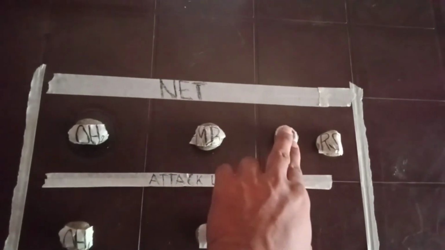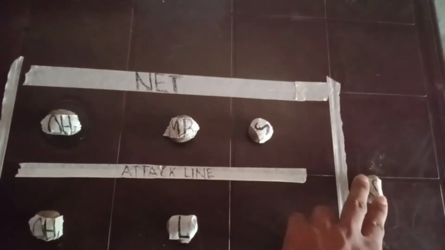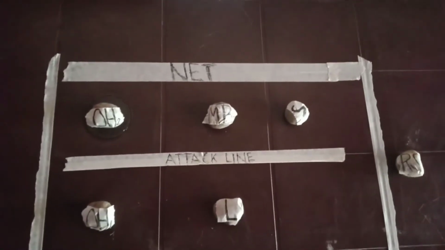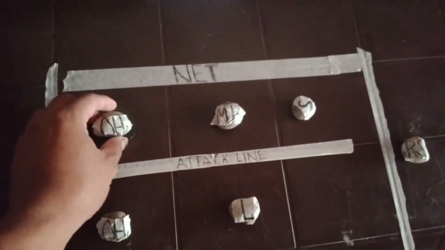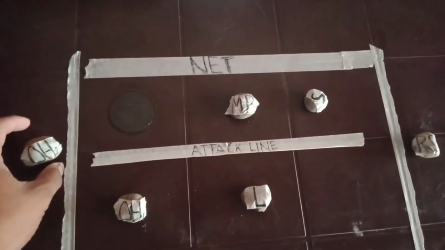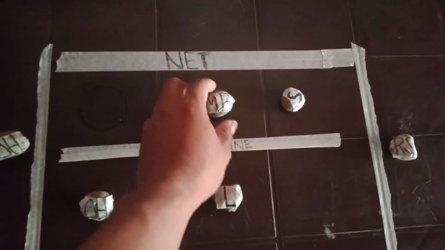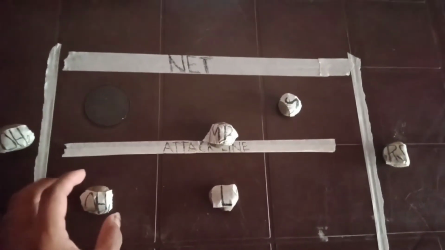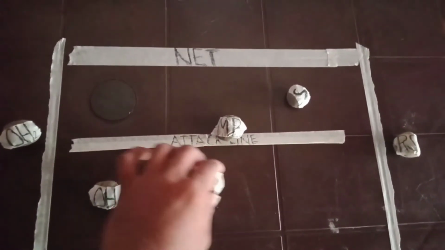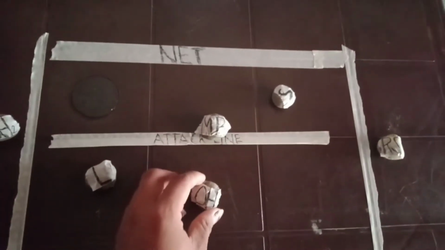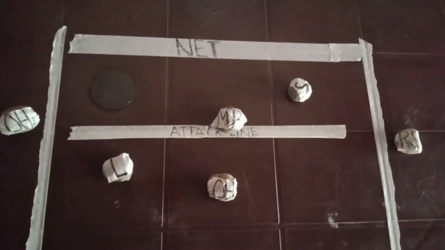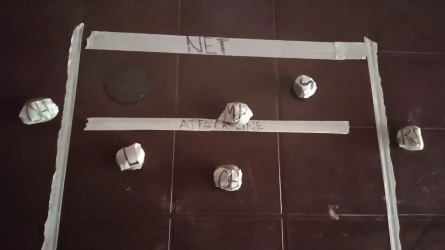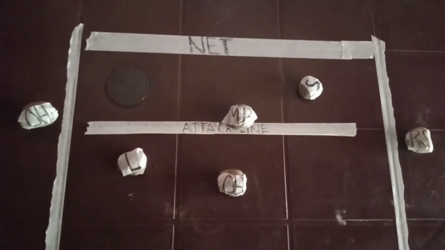Then the right side hitter will move outside the court to prepare for an attack. Then the open hitter will go to this side, and the middle blocker will move backward, and these two can actually switch, exchange position. So this is the rotation or the base position when they are going to attack, or when they receive the ball and then return the ball.